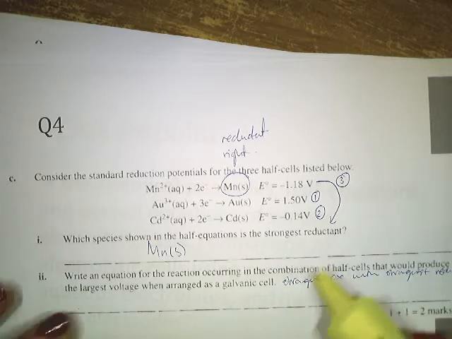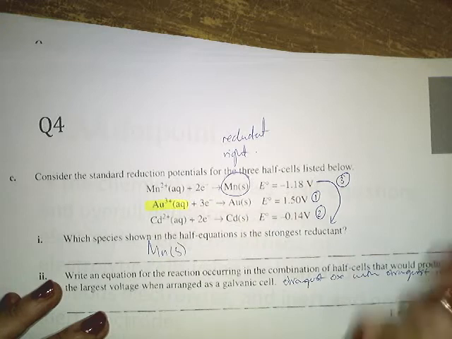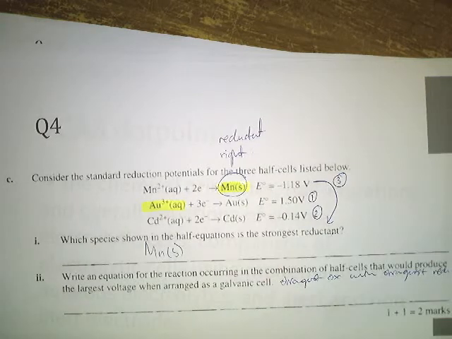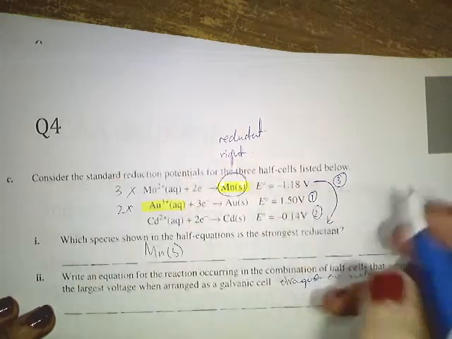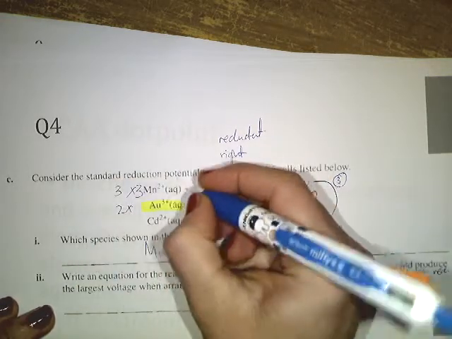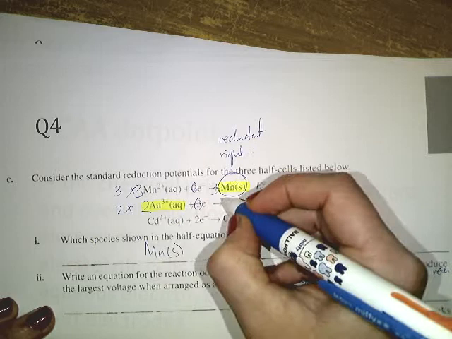So if you have a look, strongest oxidant Au3+, strongest reductant Mn, but the only thing is the electrons are not balanced, so you'd have to times this by 2, times this by 3. 3, 6, 3, 2, 6, 2.